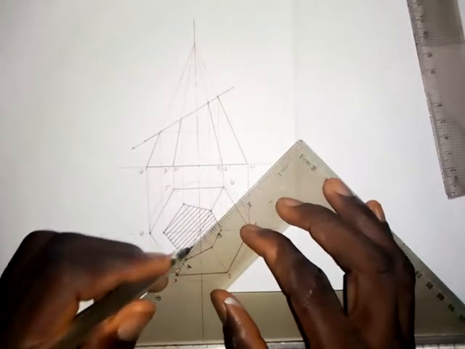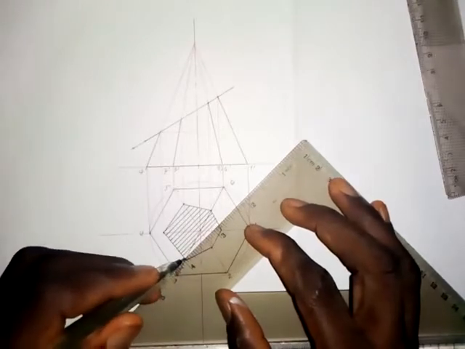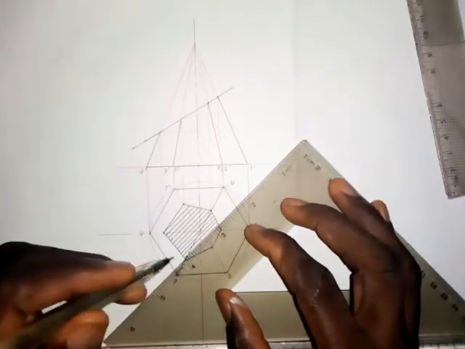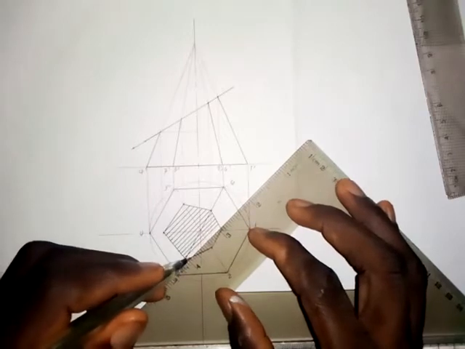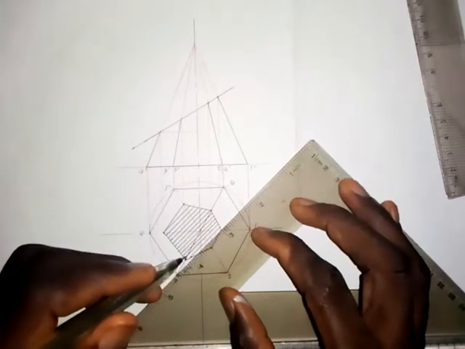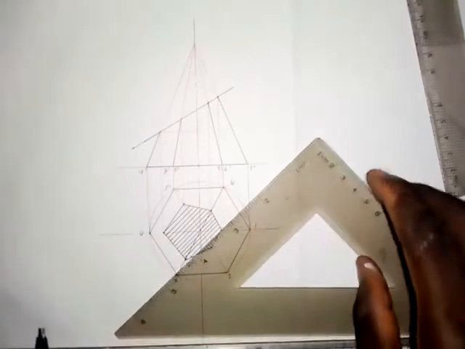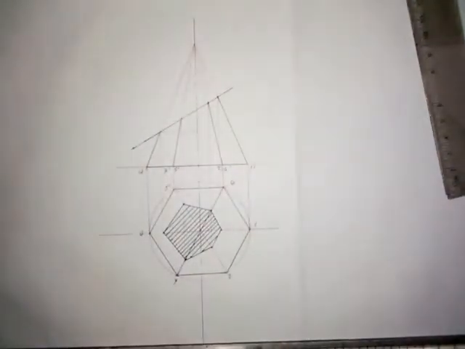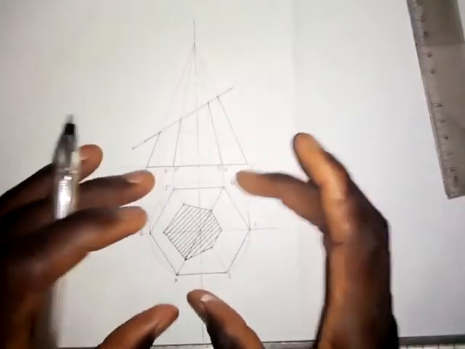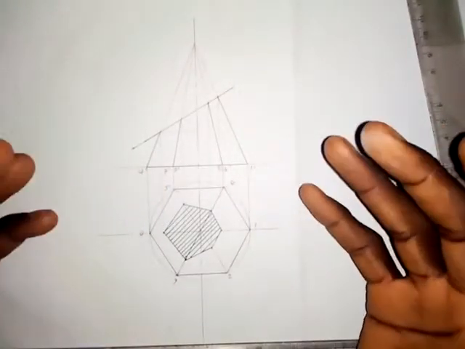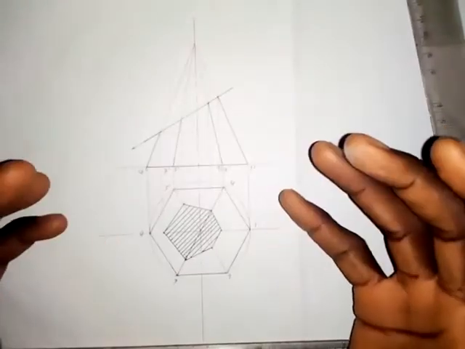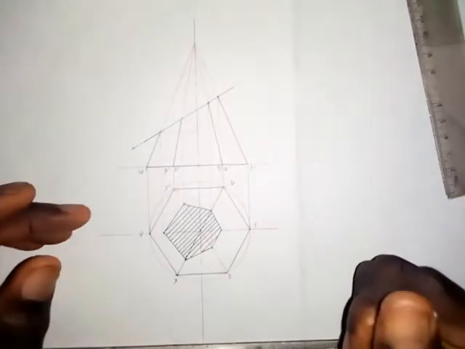So you are making use of your 45 degrees set square, as I've said, and that's what I'm doing here now. So what we are doing here is showing the roughness of this surface. That's all. So we have produced the complete plan. That means we have answered question B, or question 2, among the 4 questions that I wrote out.